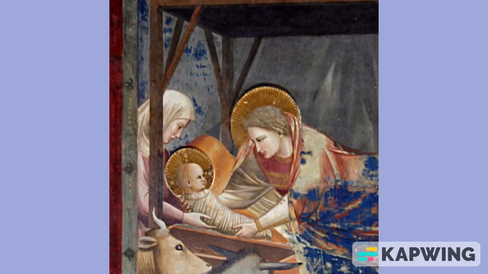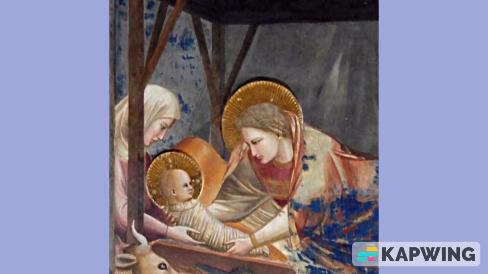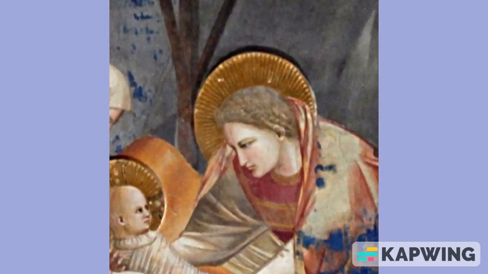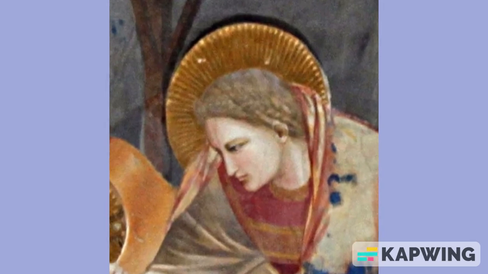Mary and Jesus are gazing at one another. She seems to have a sad expression as she places him in the manger. We may suppose that she is gazing into the future, to the time when she must give him up to fate.